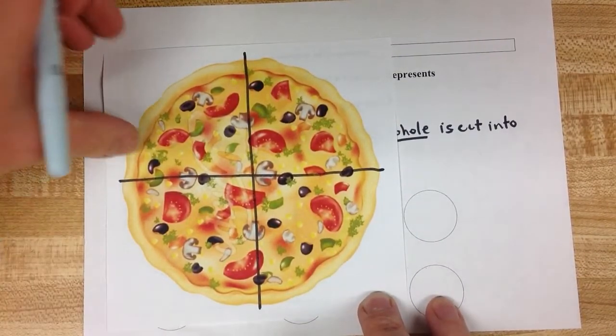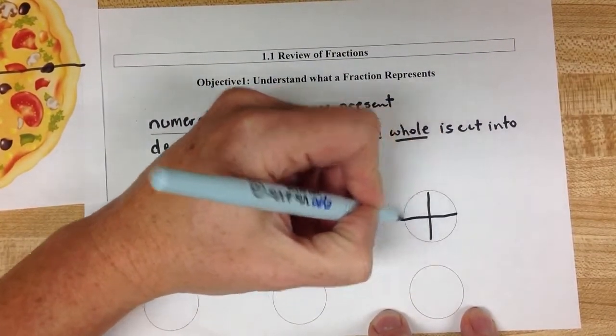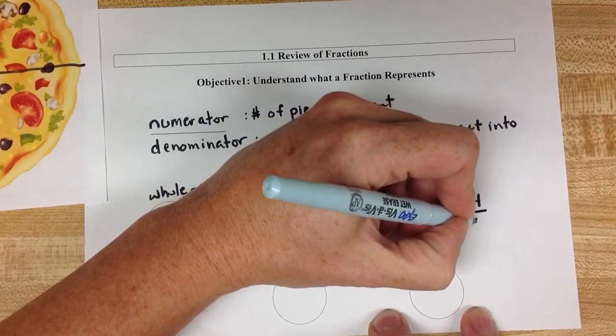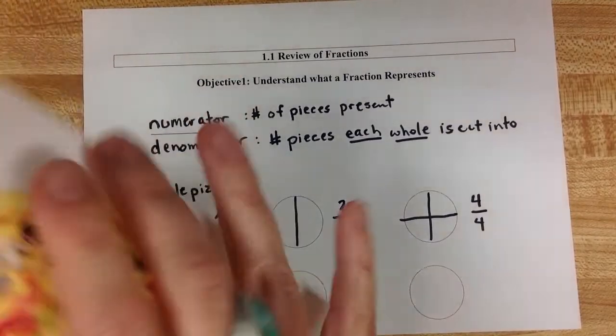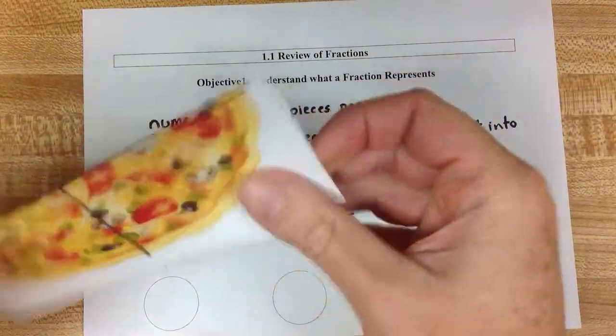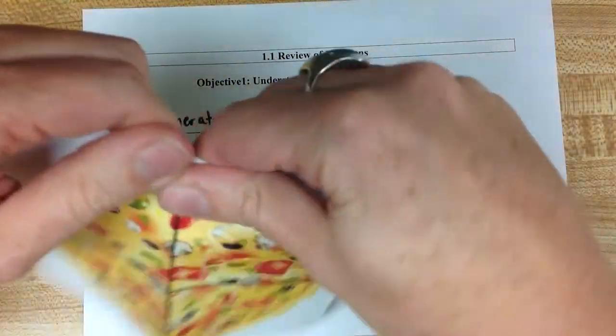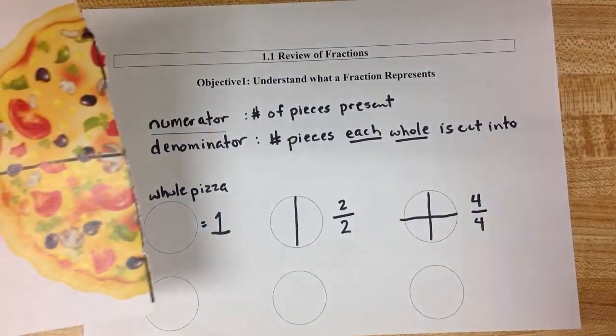If I take my pizza again and cut it, now it's become a personal pan pizza. It is still a whole pizza, but now I've got it cut into 4 slices. So each one of those is a fraction. But all of this talking about pizza is making me kind of hungry. So I think I'm going to eat half of this pizza. Not really, because it's paper, and that would be gross.